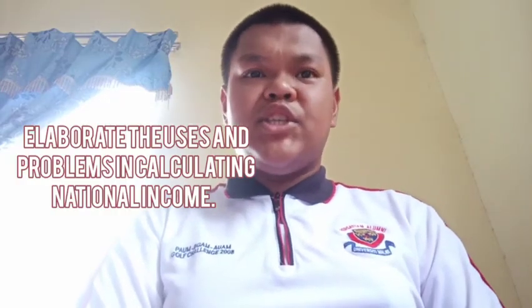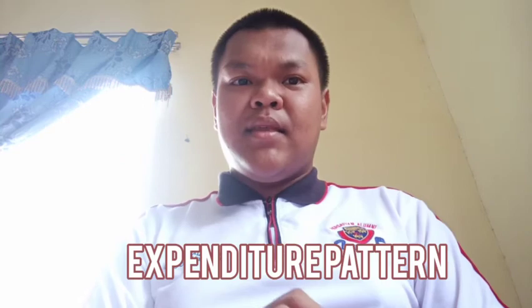Uses of national income. How do the uses of the country's income relate to the economic downturn caused by COVID-19? Firstly, expenditure pattern. What is expenditure pattern? Expenditure pattern can reflect the various types of goods and services available in the country, with more final goods or capital goods available.